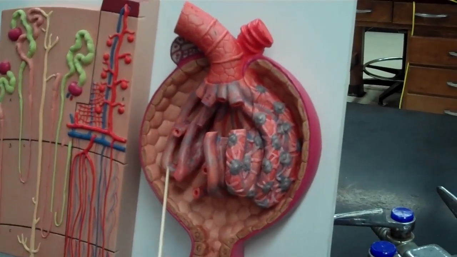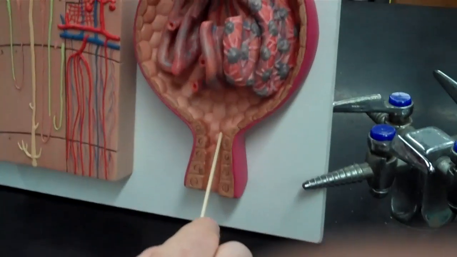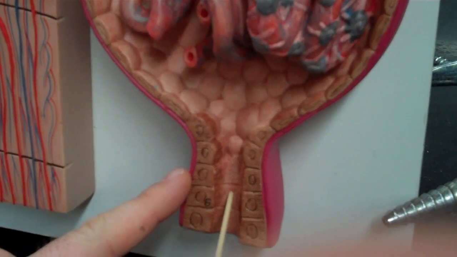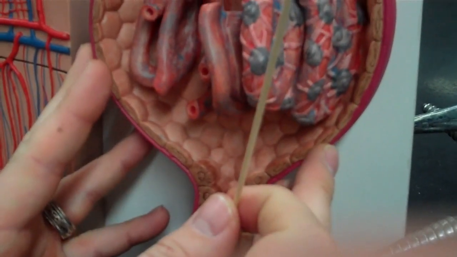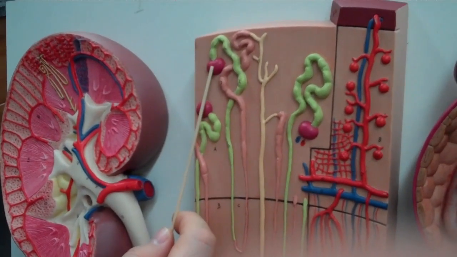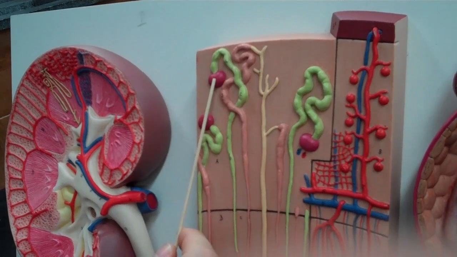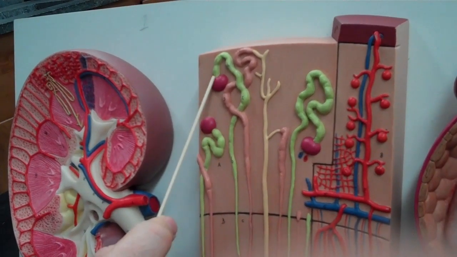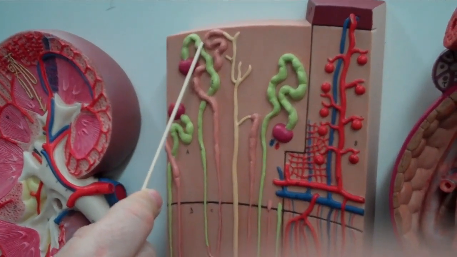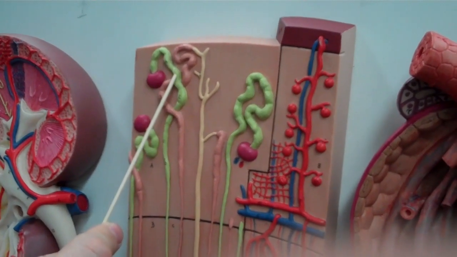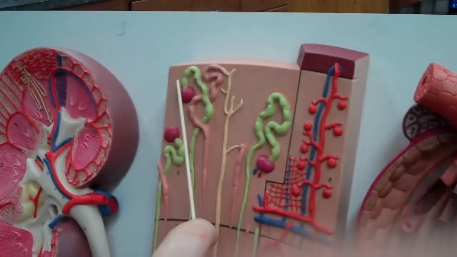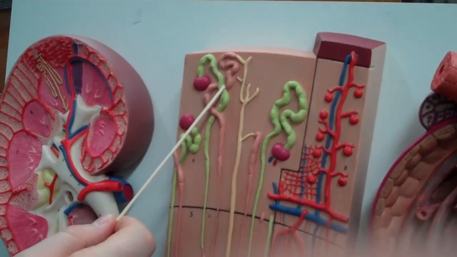When that filtrate is pulled out, it will now enter the first portion of the nephron called the proximal convoluted tubule. So now if we go from here and we go back to this structure, there's our renal corpuscle, and inside is the glomerulus and Bowman's capsule. That first part is called the proximal convoluted tubule. So here's the proximal convoluted tubule. Now this is all contained within this portion here, the cortex. So we've got our proximal convoluted tubule.